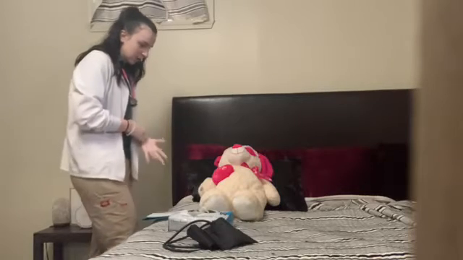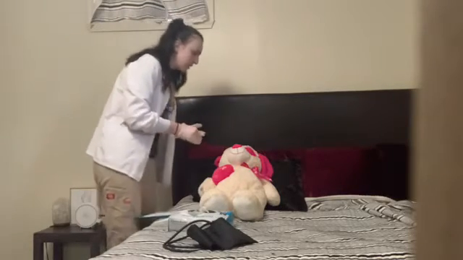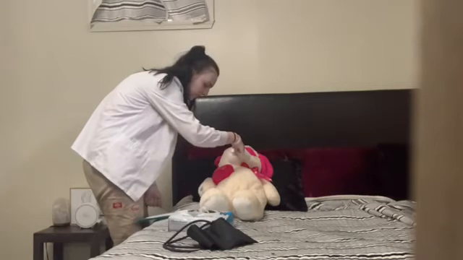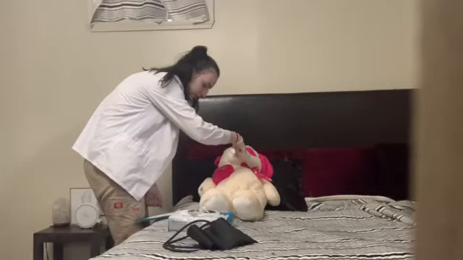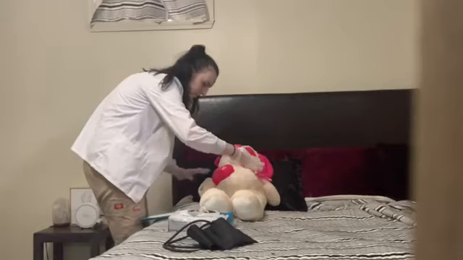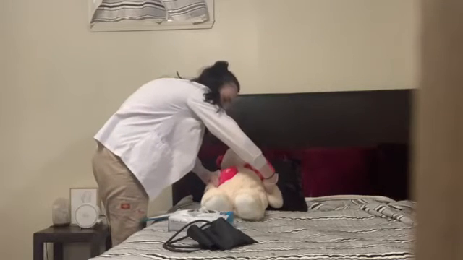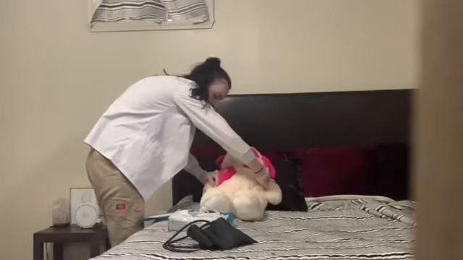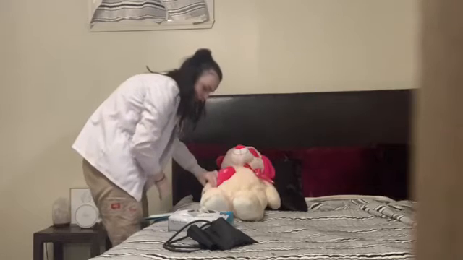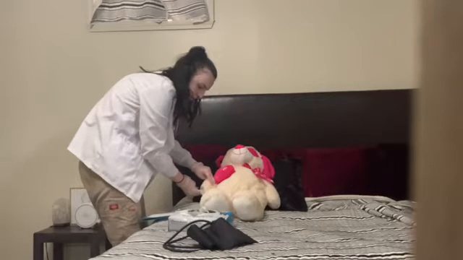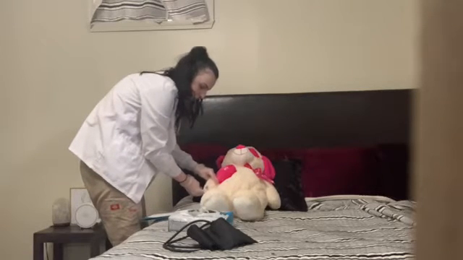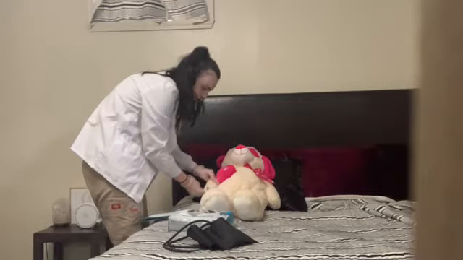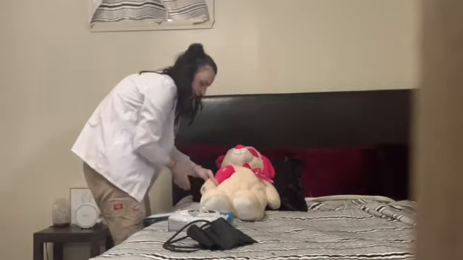I'm going to get your temperature. Can you open up for me? And I'm going to put this underneath your tongue. And it is 98.8. I'm going to check his pulses. And it is 84, and it is regular. And his respiratory rate is 17. It's regular and he is a little shallow.